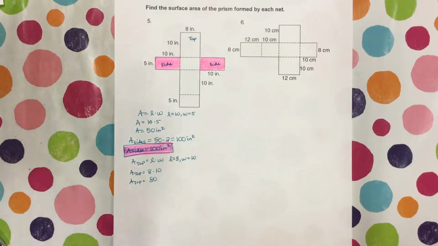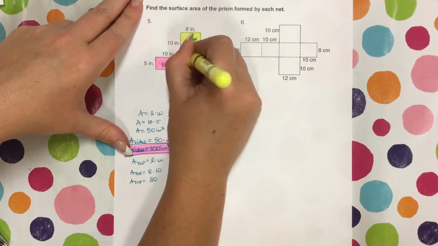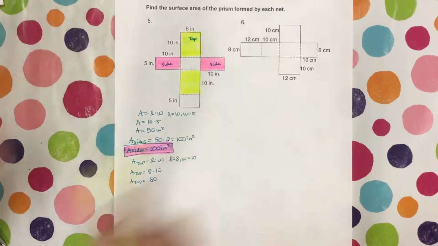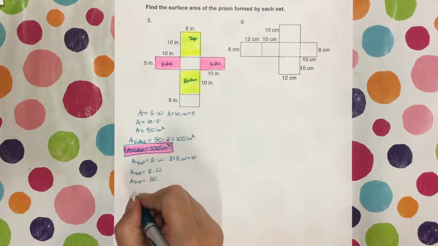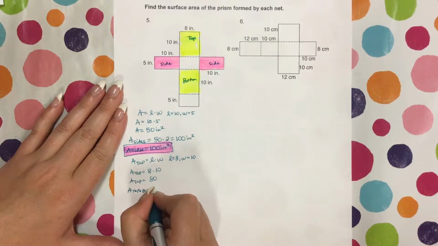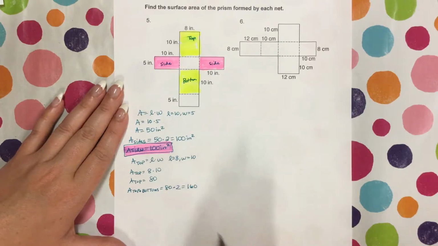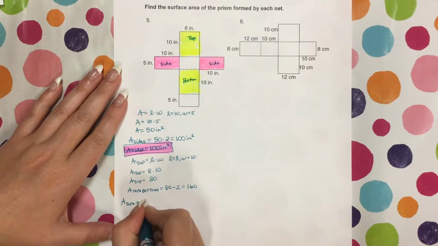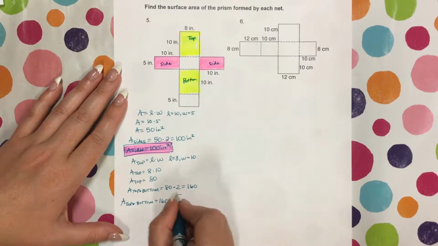Okay, so here, the area of the top here is 80. But we notice that it has a top and it has a bottom. So it has 2 that are the same, and this is the bottom. So if we want to find the area of the top and bottom, we're going to take 80 and multiply it by 2, which is 160. Okay? So the area of top and bottom is 160 inches squared.